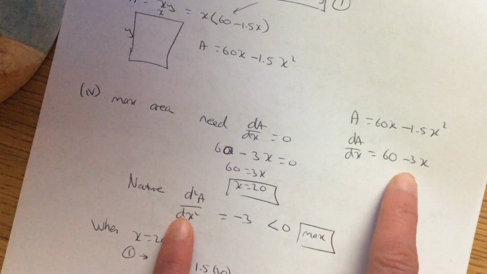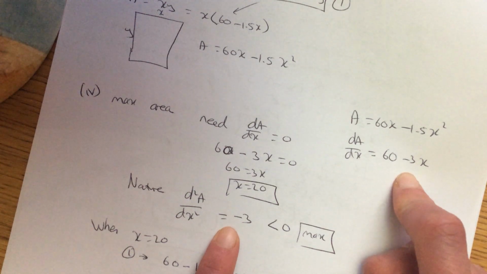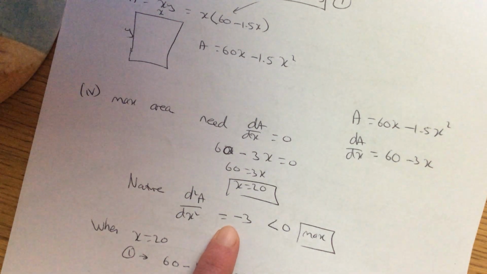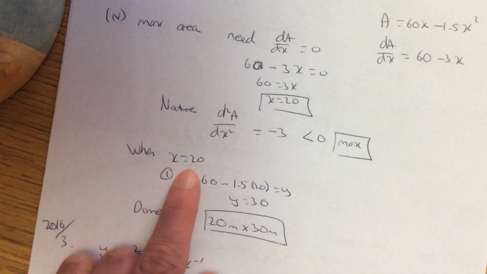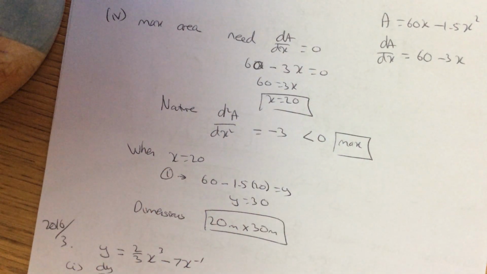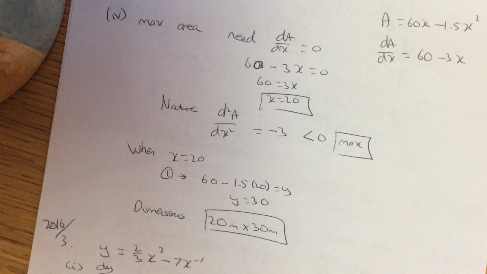So if you differentiate this again, you get -3. And you don't have to sub anything in. That's good to go at that. Because it's under 0, it means it's a maximum. You've got your x, work out your y. And that is it. That was quite tricky now, to be fair.